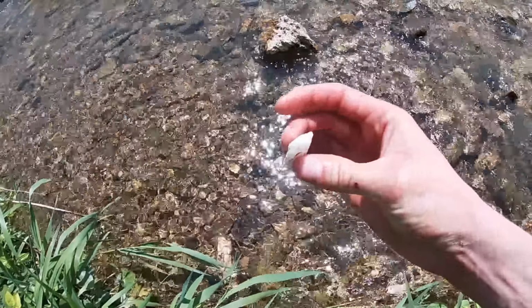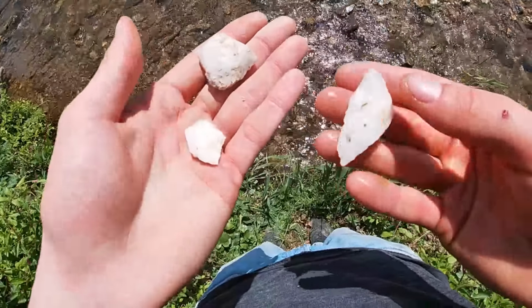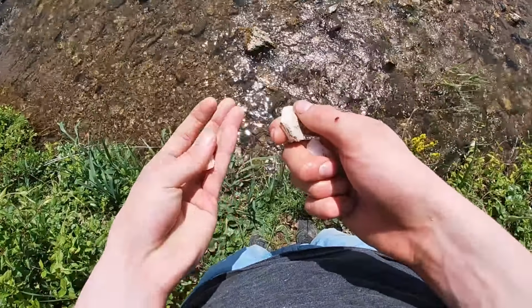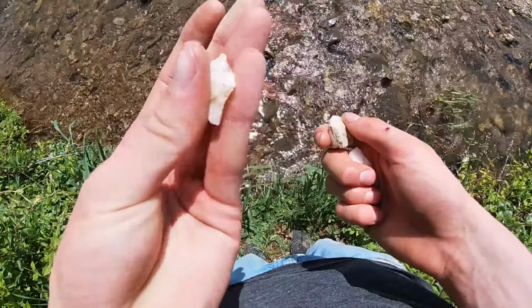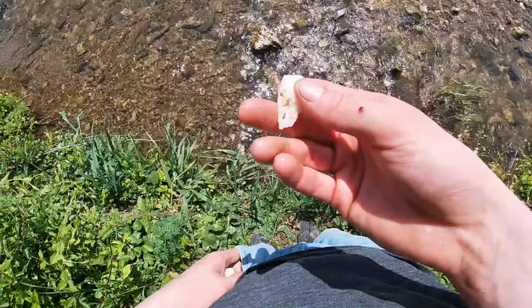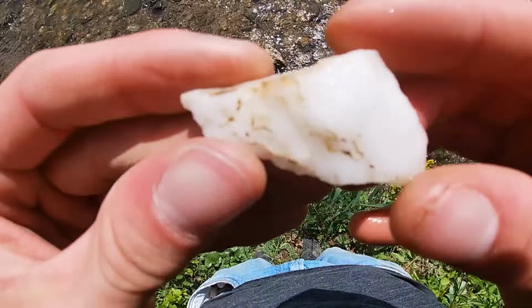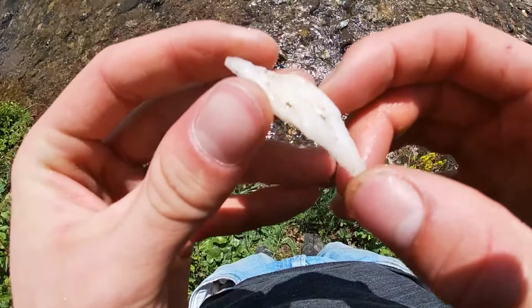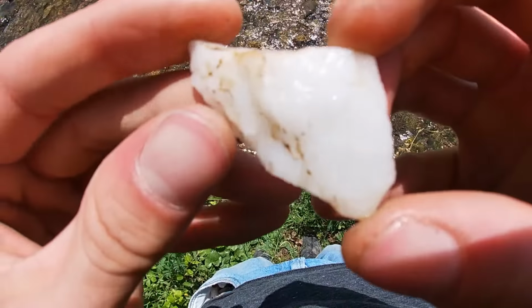Man, if that would have been whole. All right, here's what we got so far. Got a little core, got a little work tool. Not too sure what it is yet. And then this broken smoker. Oh my Lord. That has some fine edge work on it too.